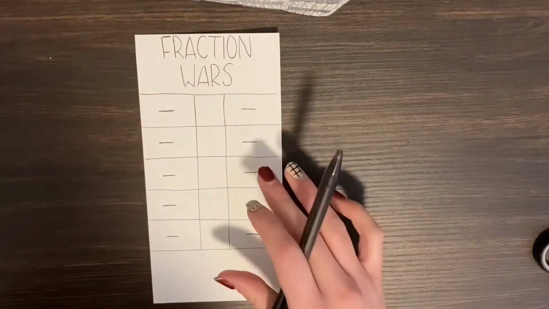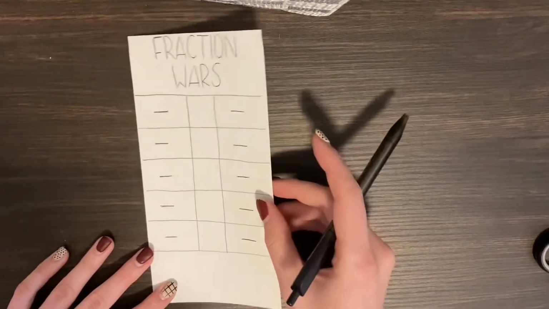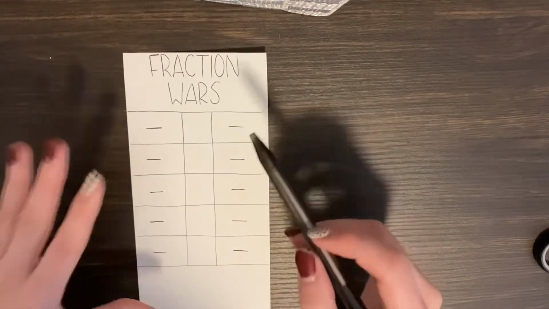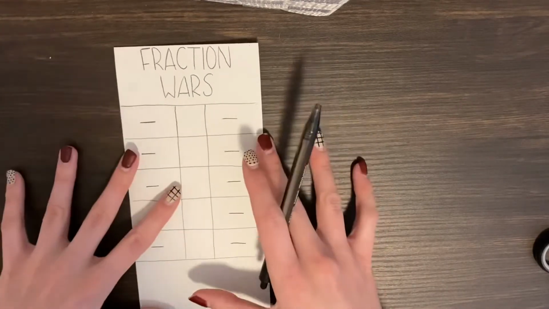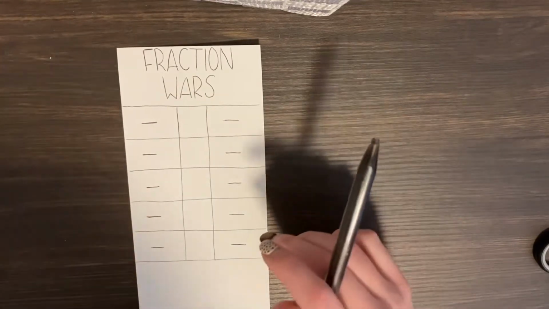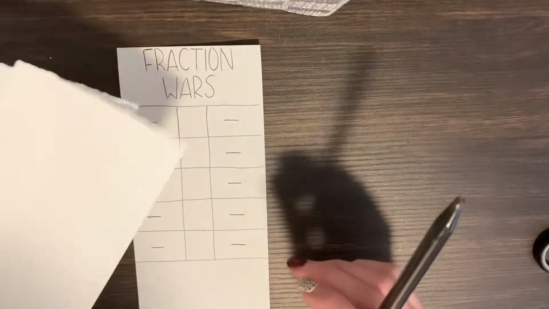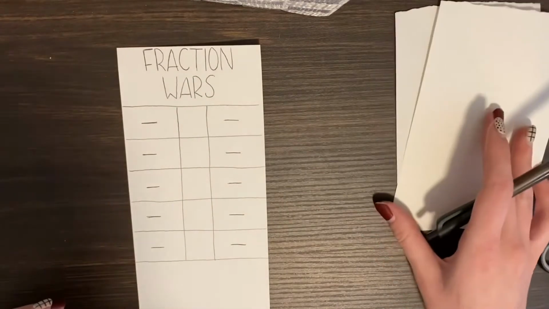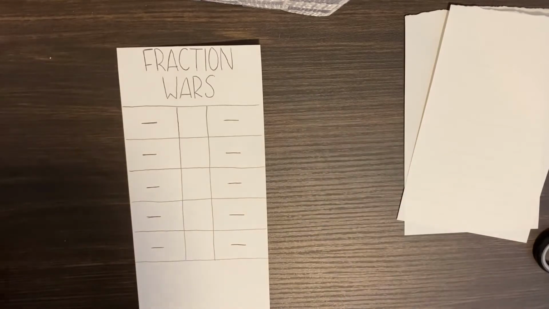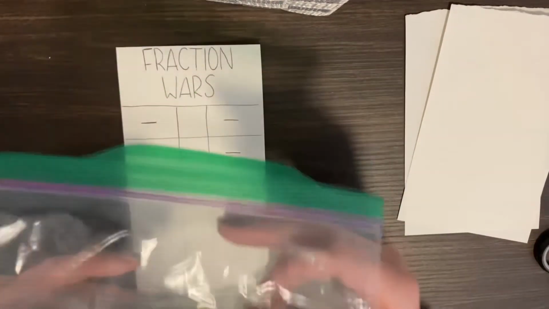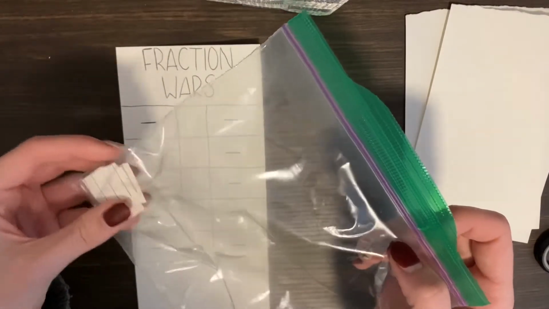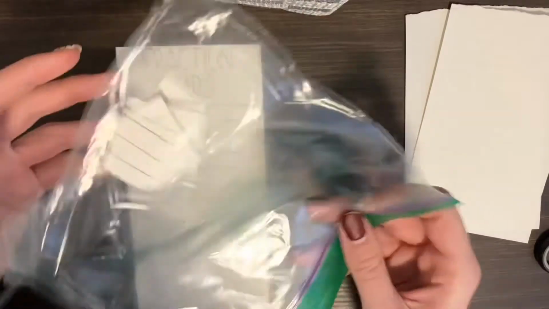So the materials that you're going to need for this are, I made a little Fraction Wars worksheet for each student. You can print one out. I don't have a printer, so I just drew it, or you can have your students draw 3 columns. And then you're also just going to need some scrap paper, whatever works, and then also some markers, pens, pencils. And then the last thing that you're going to need is a Ziploc baggie with 10 pieces of paper in there. They each are numbered 1 through 10, and each student is going to need one of these.